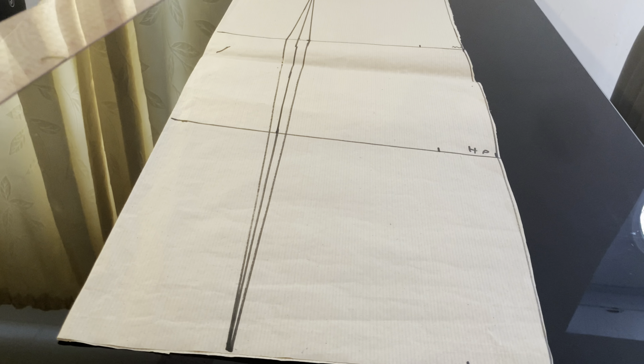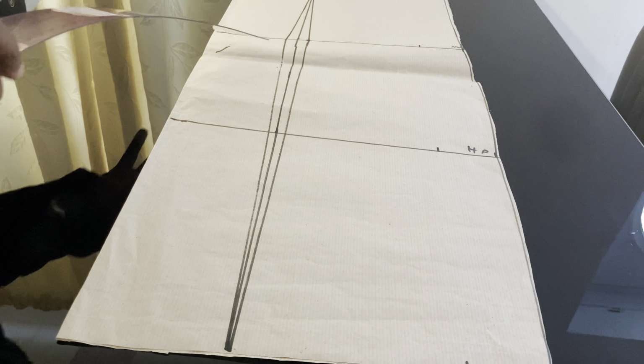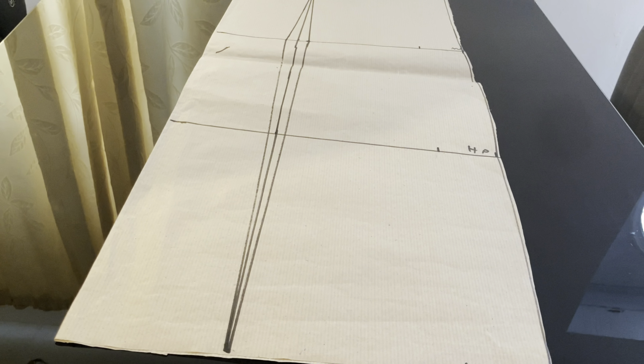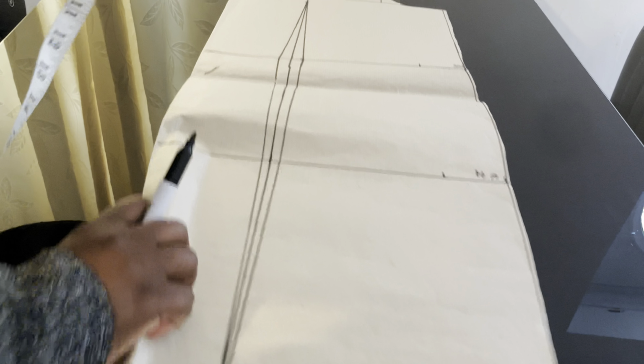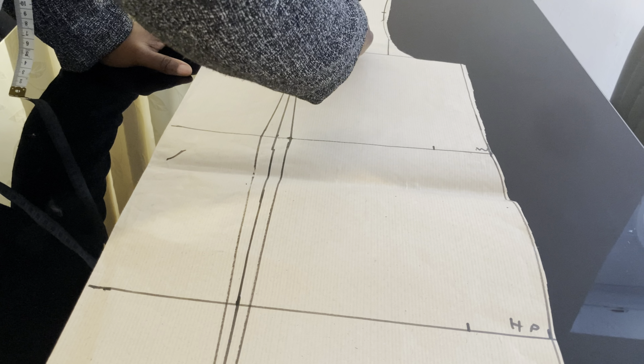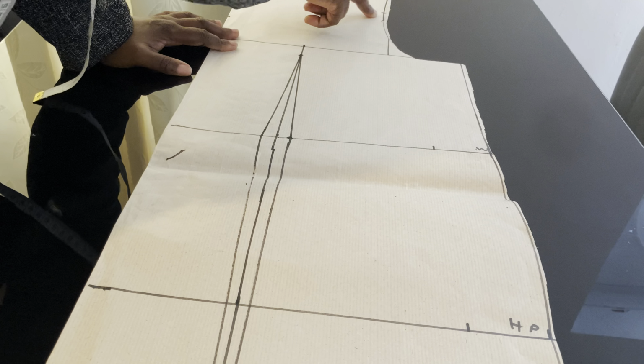If you watch the video on how I cut out the dress pattern, you will understand what I'm doing here. So I will urge you to watch how I cut the dress pattern. After doing that, don't forget we have marked 1 inch above the midpoint of our armhole here. So we are going to connect it from here to meet with the 1 inch above.